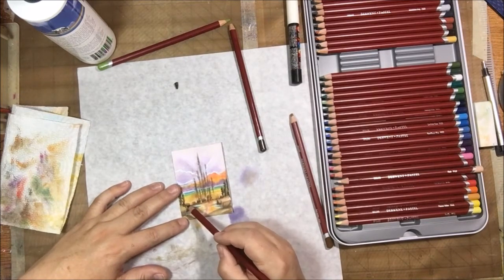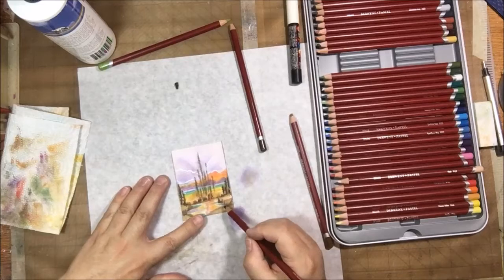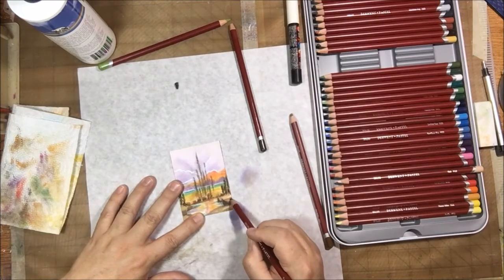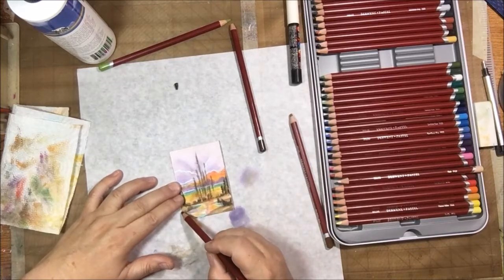So I think my water's starting to shape up now. It's looking like it has some reflections of the sky in it and some reflection of the grassland.